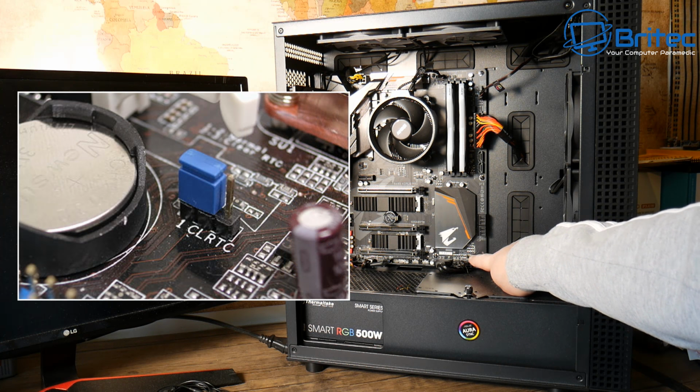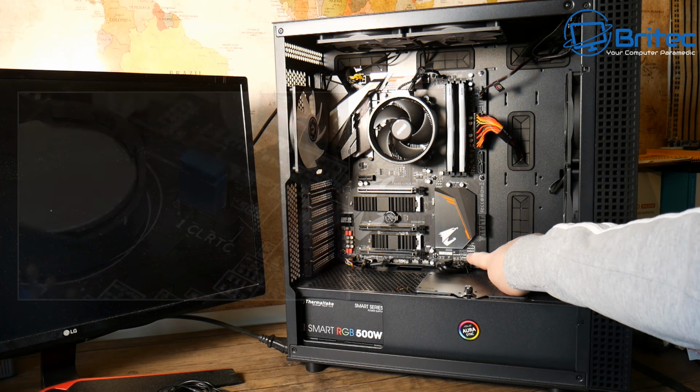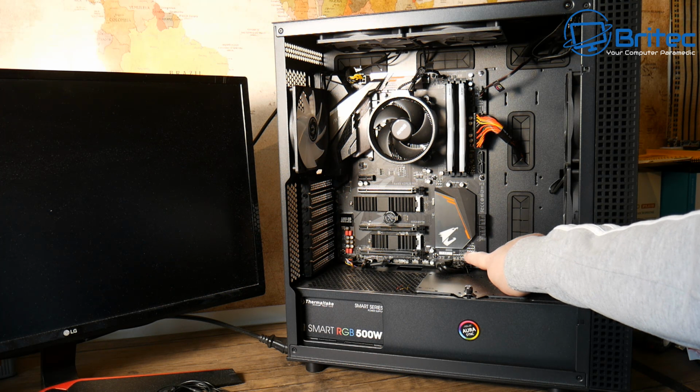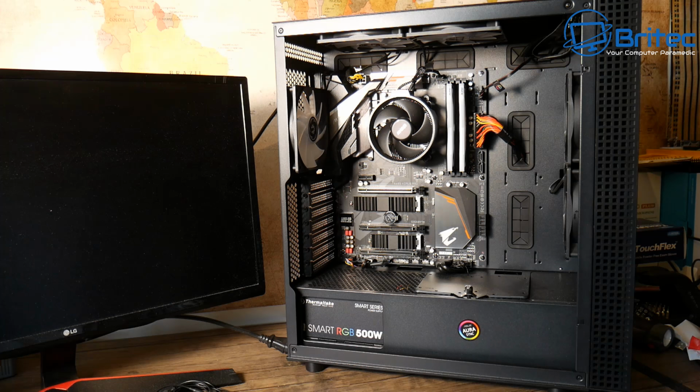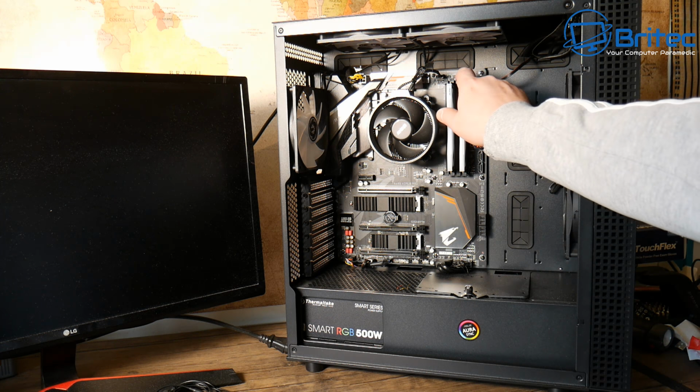Also there's a little jumper on the motherboard here with a little jumper pin that you can jump across to clear the CMOS as well. If you wanted to do that, you can use that method, but also removing the battery just does the same sort of thing. So it's entirely up to you which way you go about doing it.